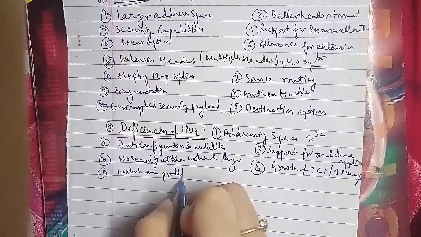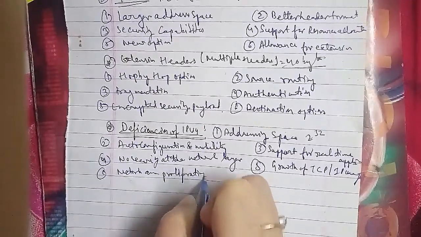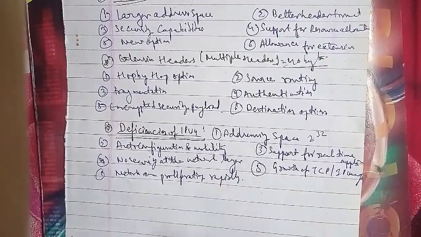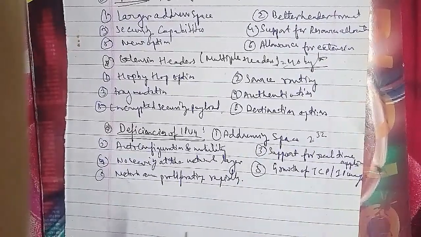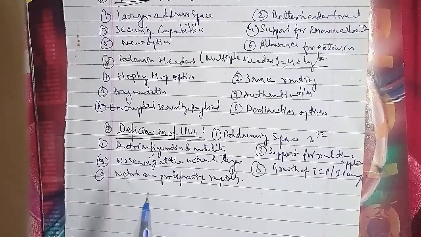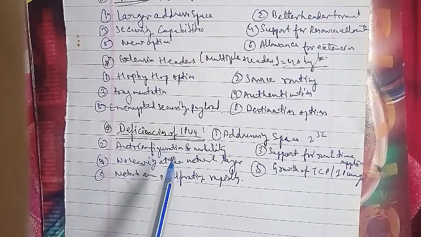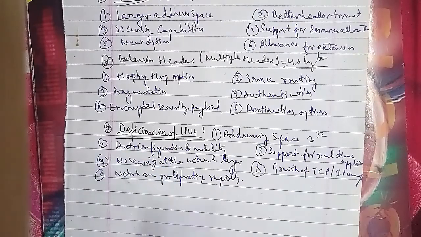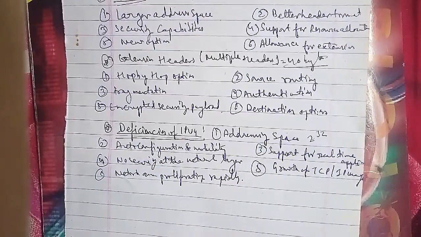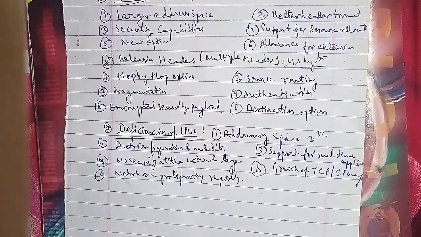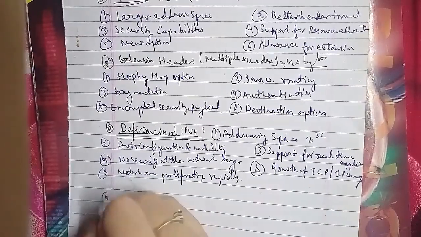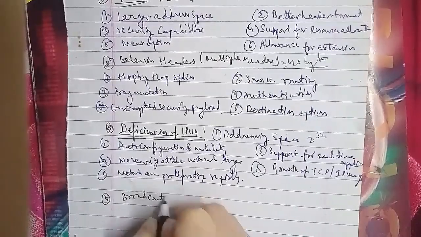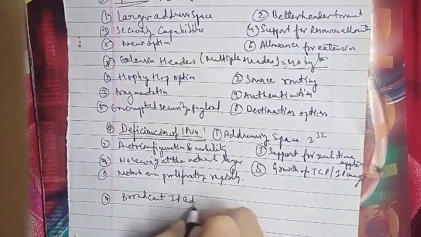So now we'll discuss some of the short answer questions. In reference to this, what is a broadcast IP address? It has been asked for 2 marks. A broadcast IP address is a special IP address used to transmit a data packet to a network.